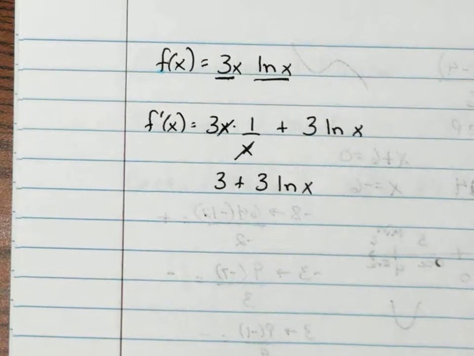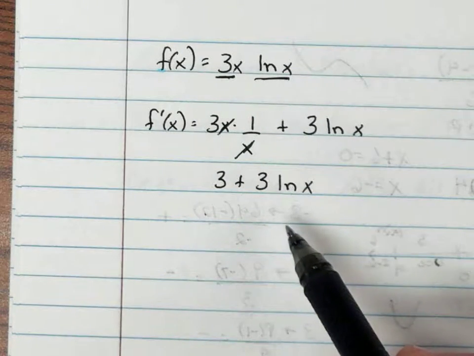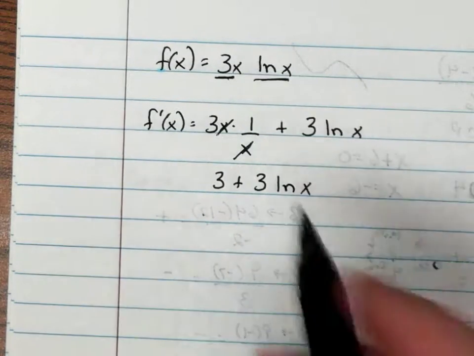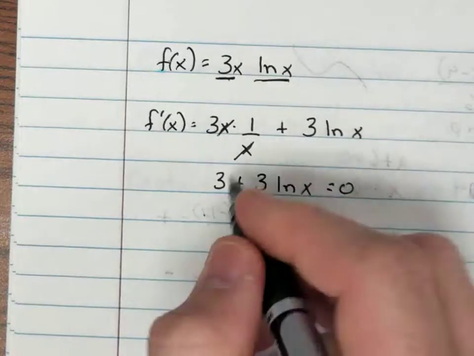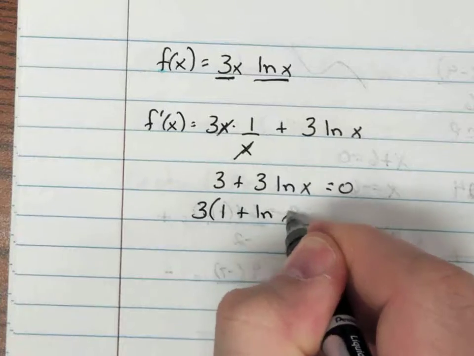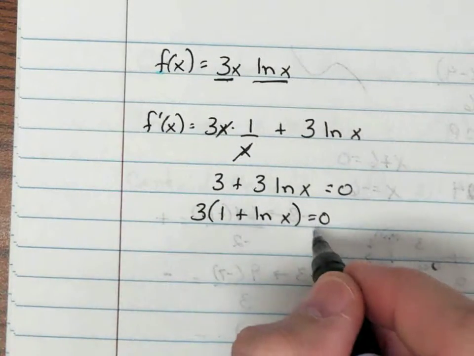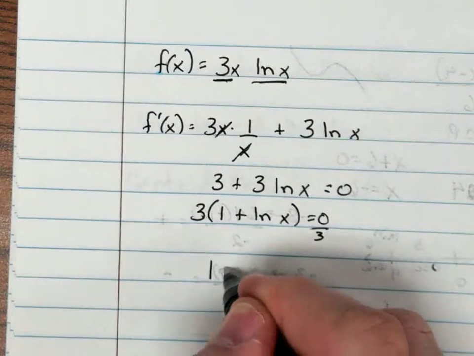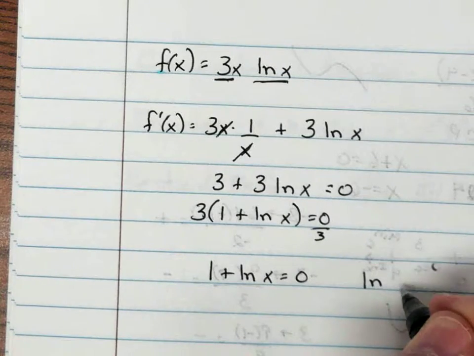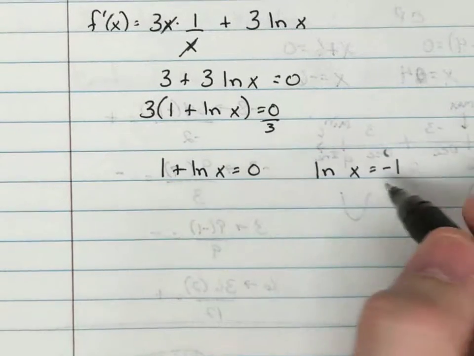That can be factored because we're wanting to know where this is undefined and where it is equal to 0. So let's set it equal to 0. Solve it by factoring out a 3. You have 3 times 1 plus natural log x equals 0. You can divide by that 3 on the other side, and you're going to get 1 plus the natural log of x is equal to 0. Move the 1 over. You get the natural log of x is equal to negative 1.